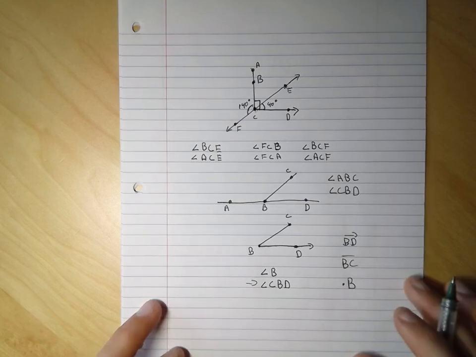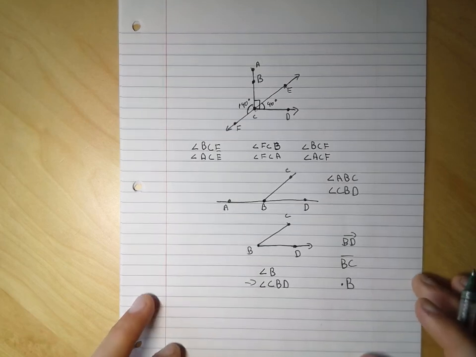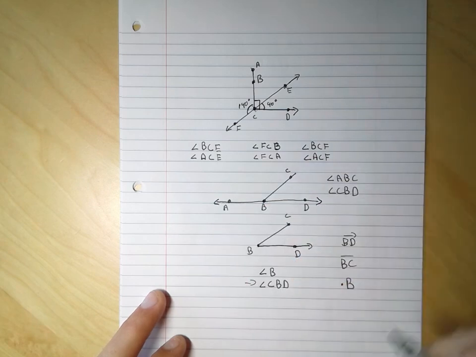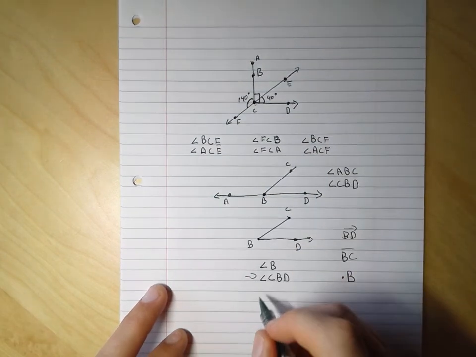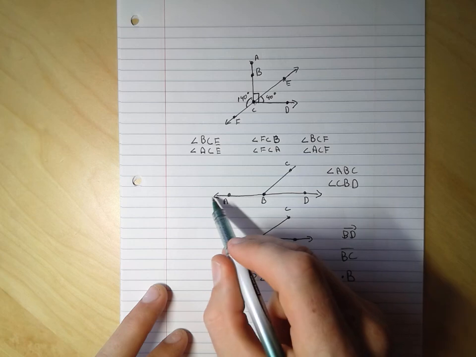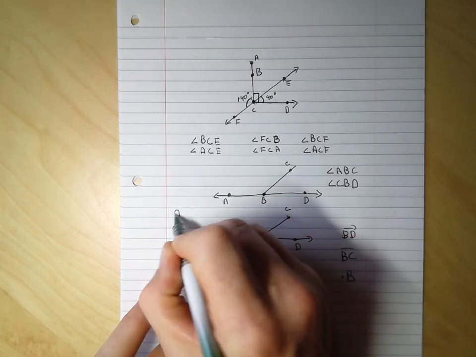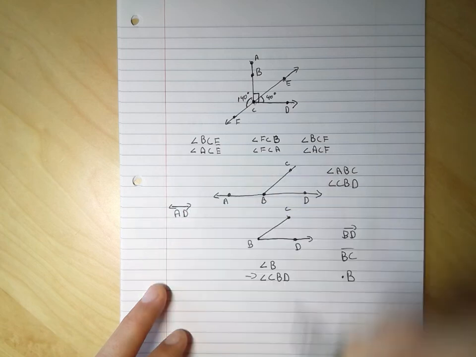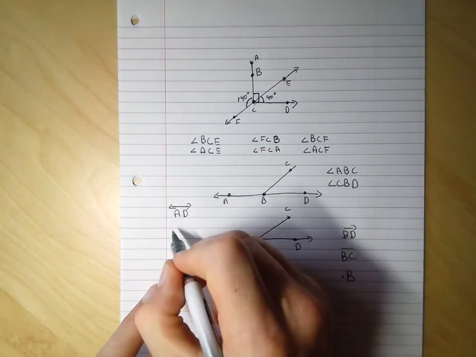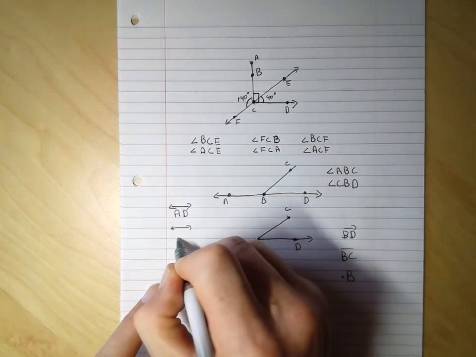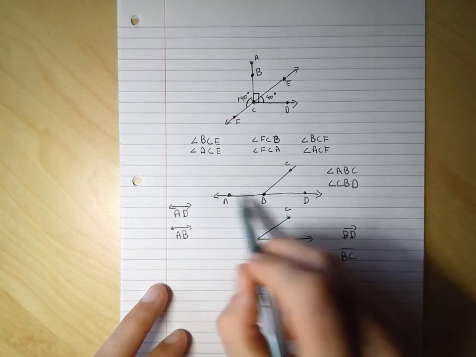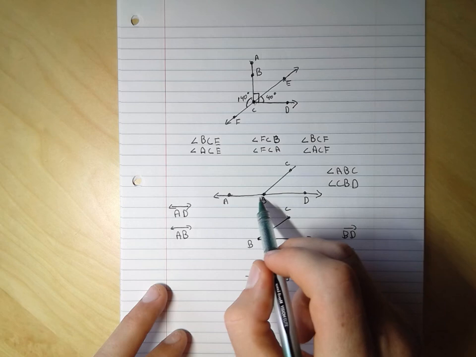And let's just explore this vocabulary that I'm trying to create a little more. Let's say we put some arrows on the end there. We would call this line AD, but we could also call it line AB, because A and B are 2 points on the line. You only need 2 points for the line.